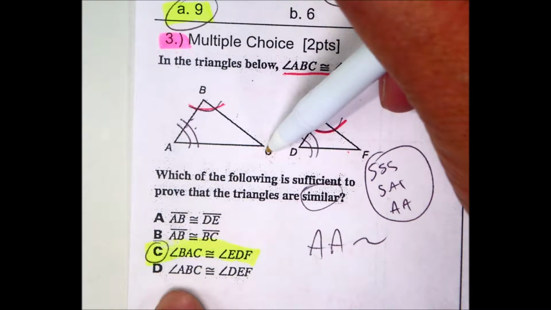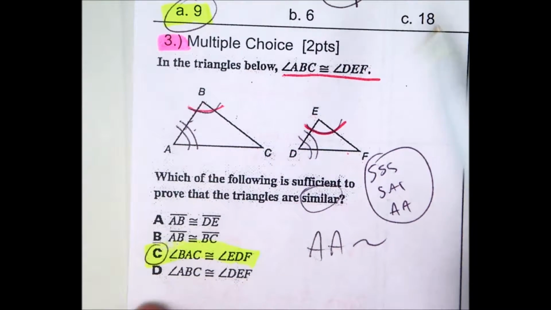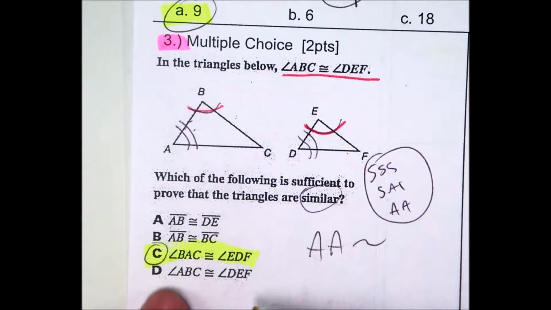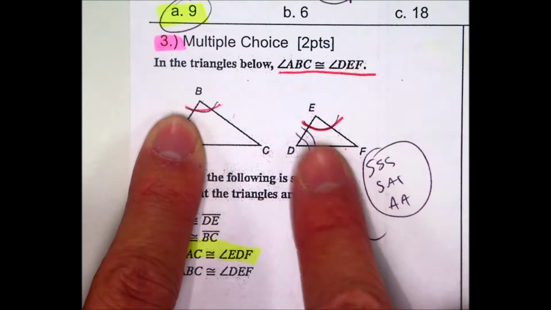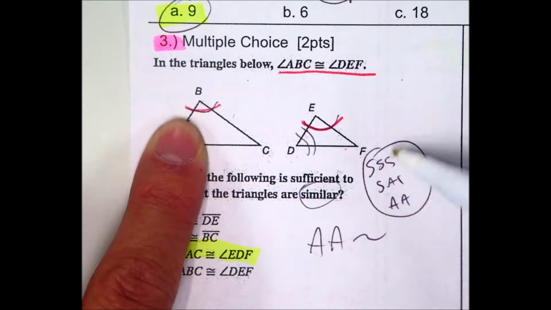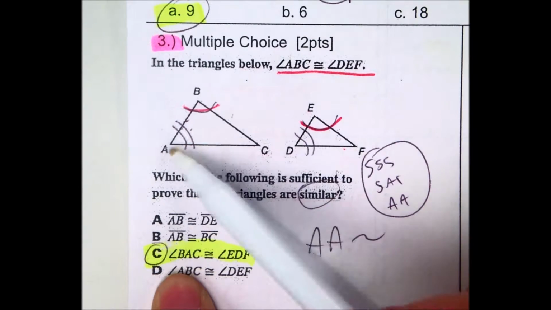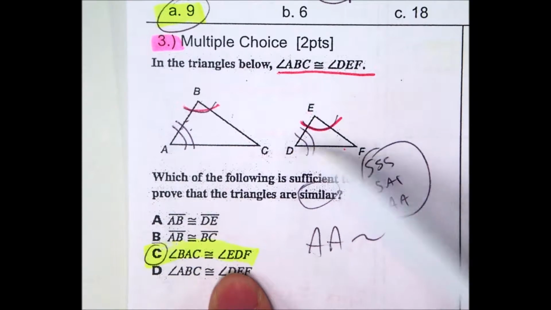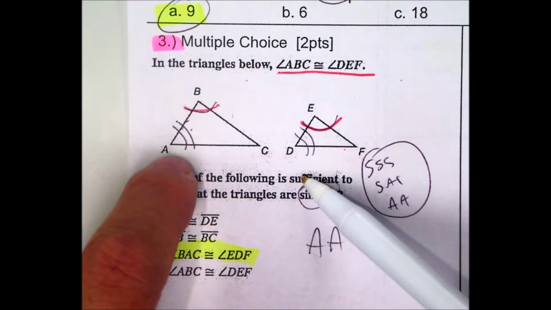Angle ABC and DEF, which is the same. I don't know why, but a lot of you who got this one wrong circled this one. It's the same exact mark as the given information. If that's the case, you only have just one pair of angles, and that's not enough. C is your correct answer. BAC and EDF. The middle letter A, middle letter D, so you would have angle-angle similarity.